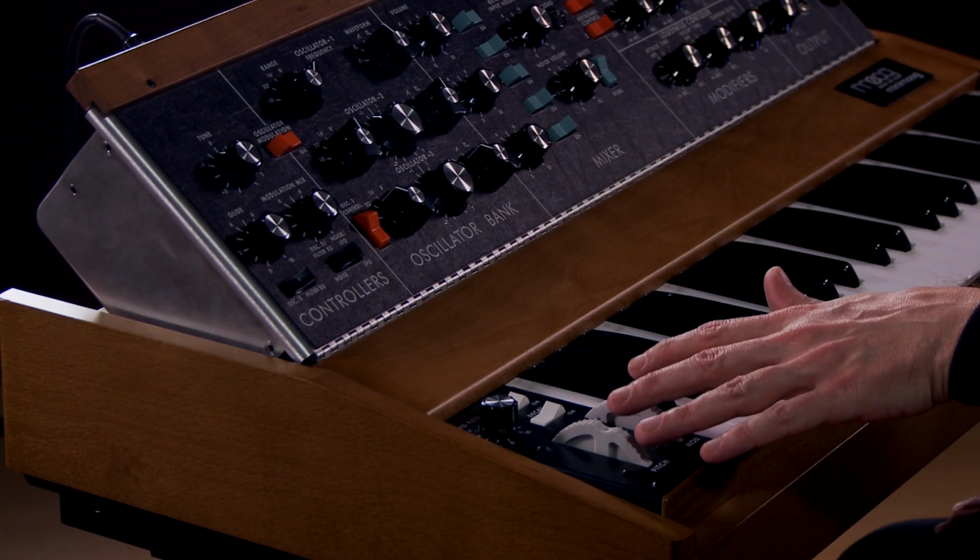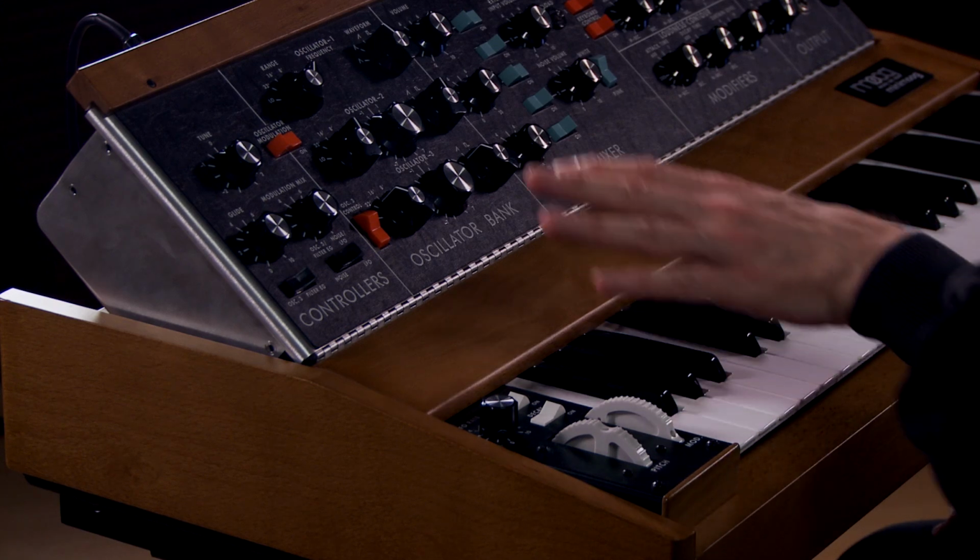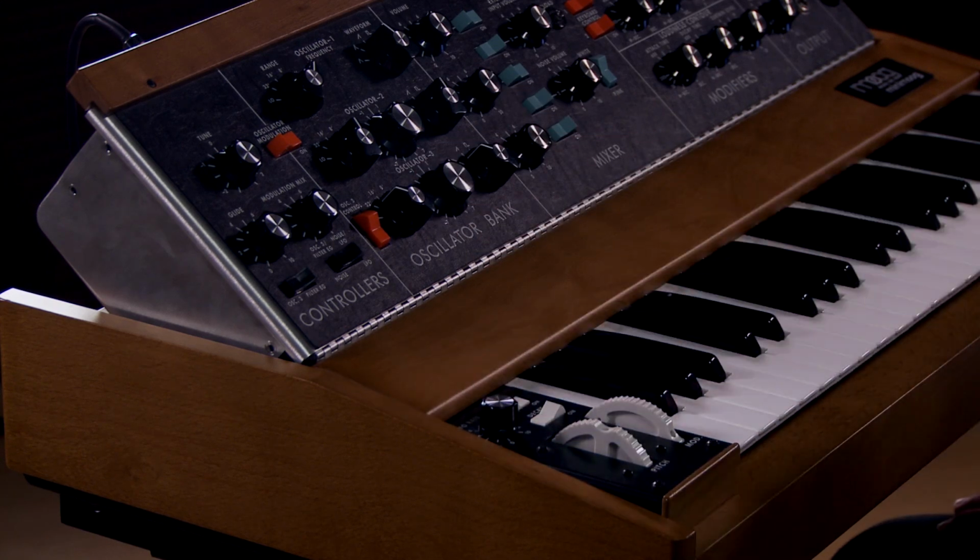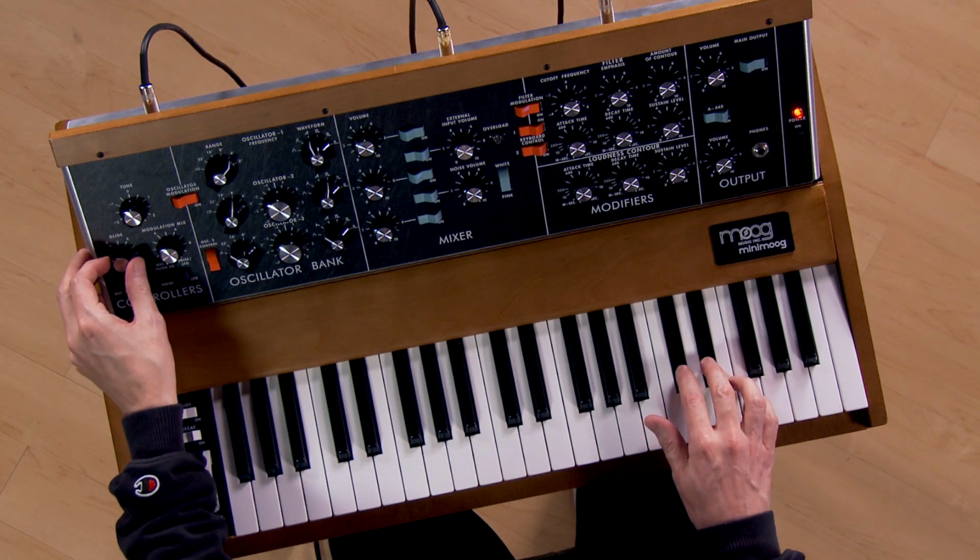Also in the controller section, we find controls for glide, including a switch to engage glide and a knob for its rate.